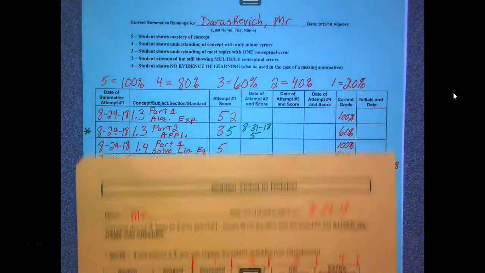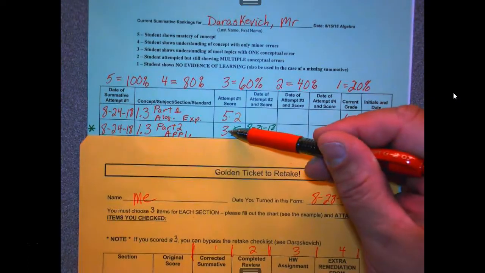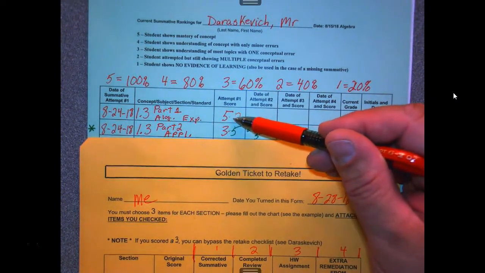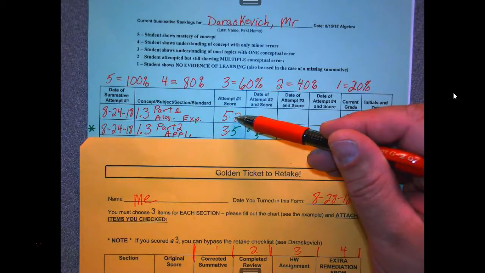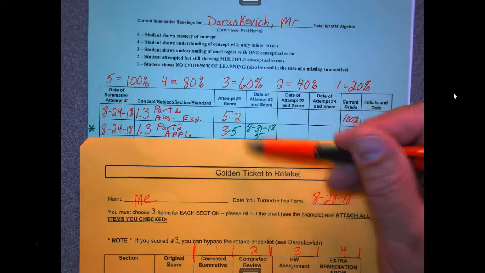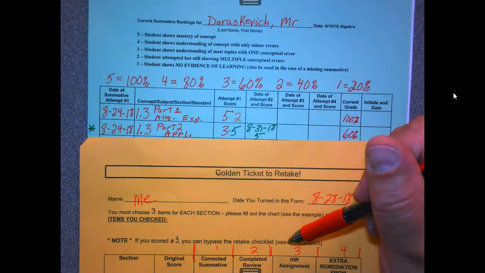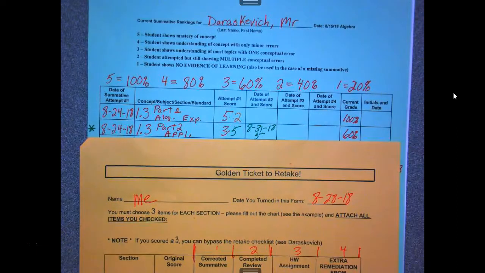Now, if you got a 3 on this section, like I did, I knew that this part 1 is really easy, and I just made some silly mistakes. So if I got a 3 or 4, I want to get a 5 because there's going to be harder sections down the road that I'll take the hit of a 3 or a 2.